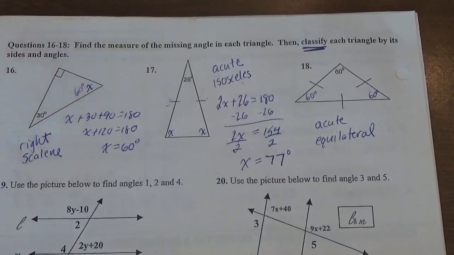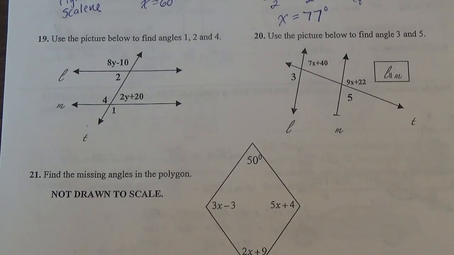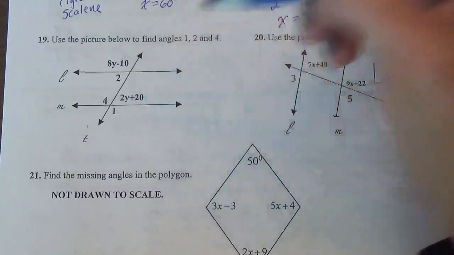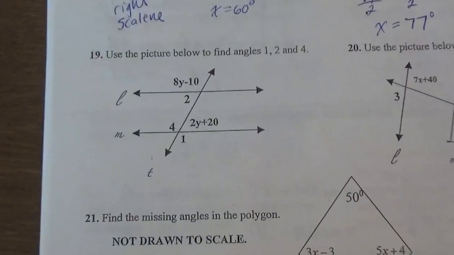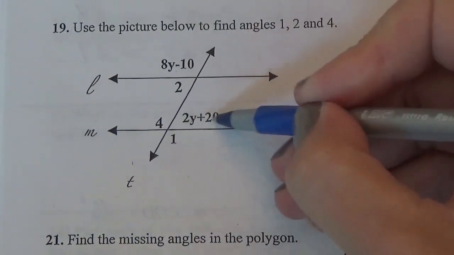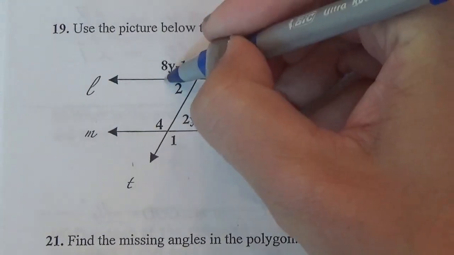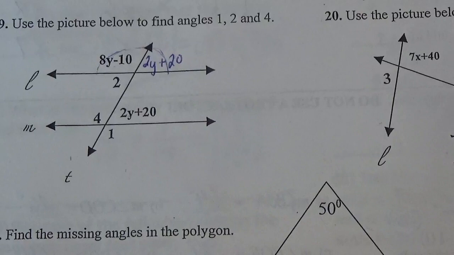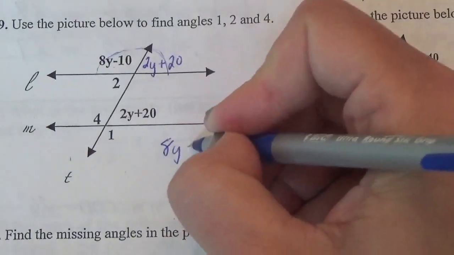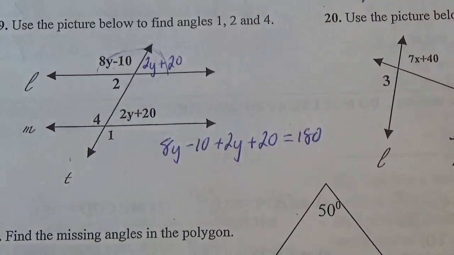Okay. All right, 19. Use the picture below to find angles 1, 2, and 4. See, now I don't love when the angles aren't right near each other, so I use corresponding angles. I know if this angle here is 2y plus 20, so is this one, because they correspond, they match. Now I know these two together are going to make the 180. So that's how I'm going to make my equation here. The 8y minus 10 plus the 2y plus 20, that's going to be 180.